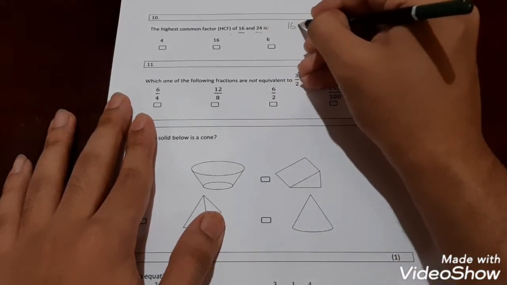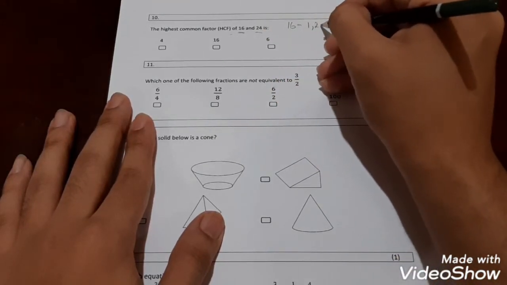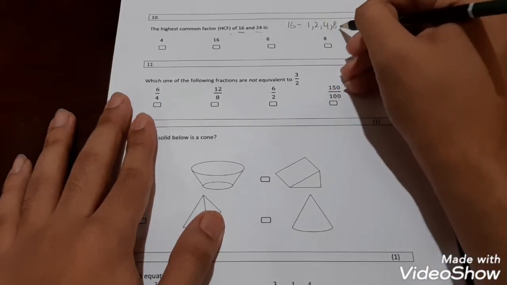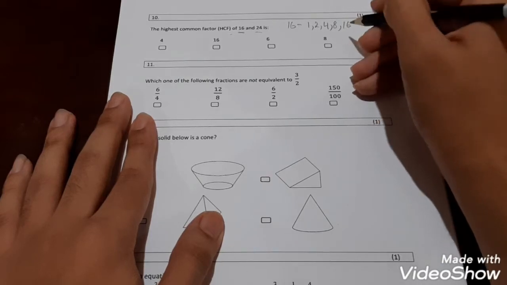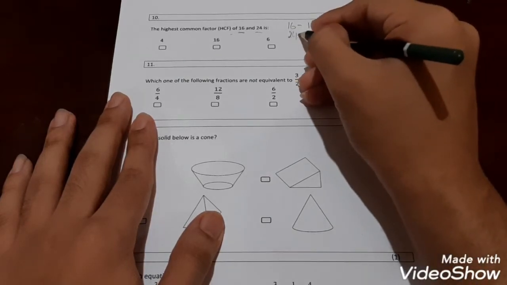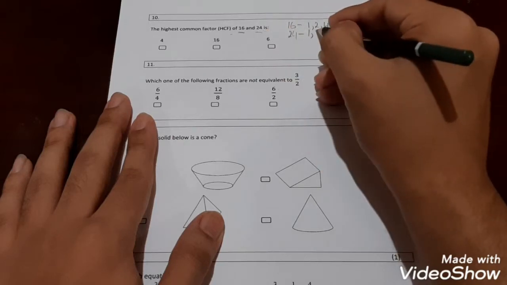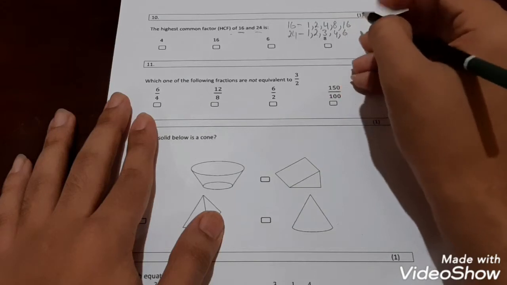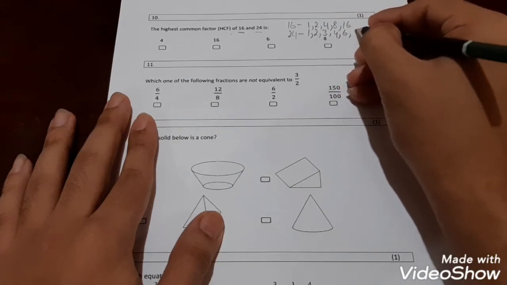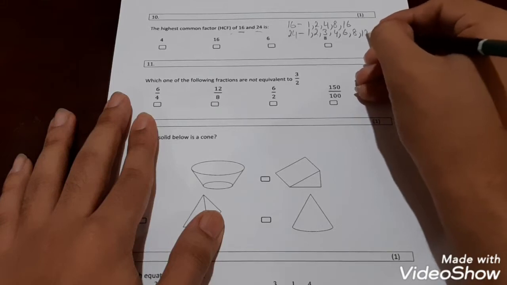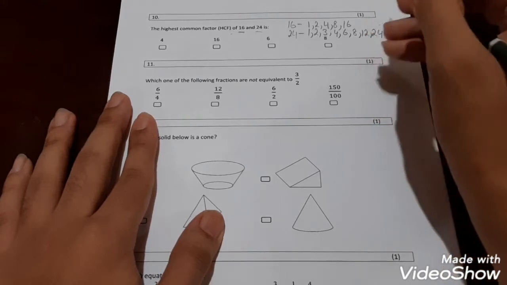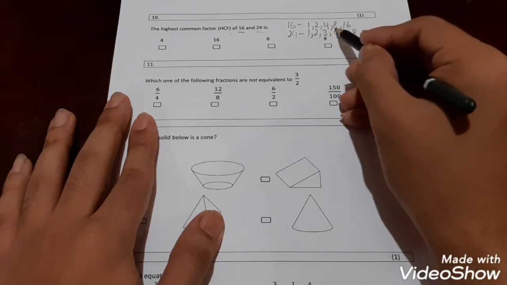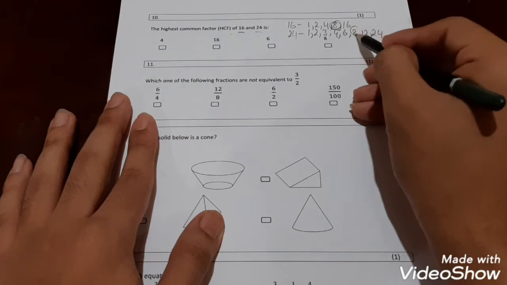So for 16 it is 1, 2, 4, 8 and 16. And then for 24 it is 1, 2, 3, 4, 6, 8, 12 and 24. So the highest value in this is not 16 and it's 8 over here and over here.